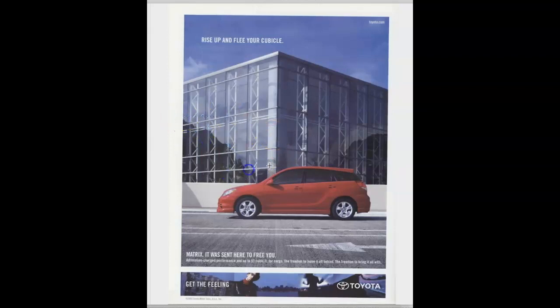What's this over here? What's this over there? Mountains, escape, freedom, fun. So ready for this? Rise up and flee your cubicle. Get out of this hellscape, this trap that your life has become. Flee, flip your desk over, run down the stairs, jump in your car, follow the arrow on the ground. What are you going to drive towards? These mountains over here. Escape.